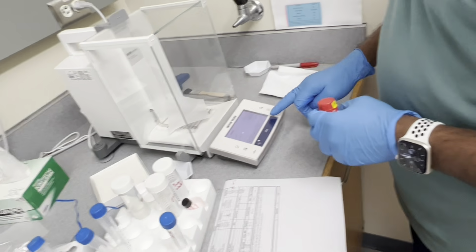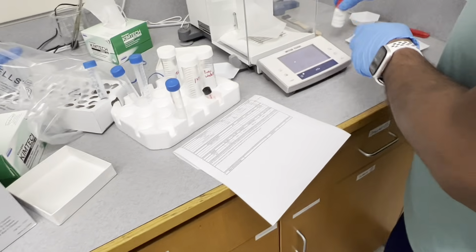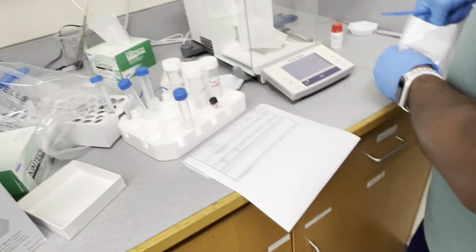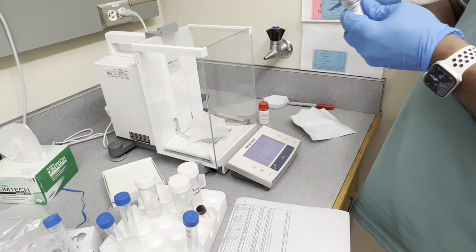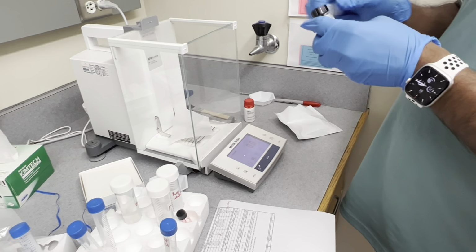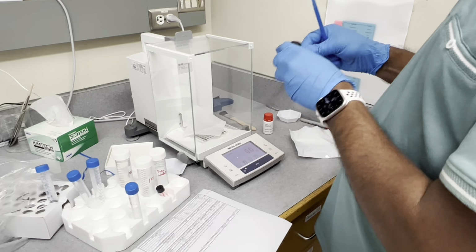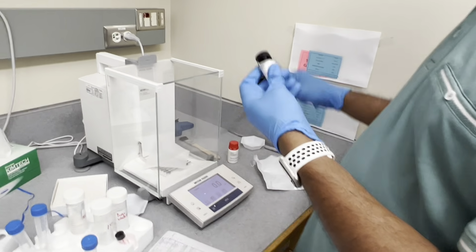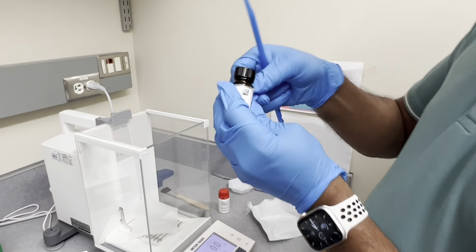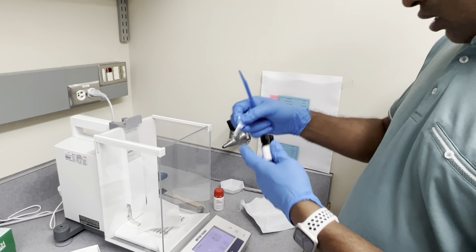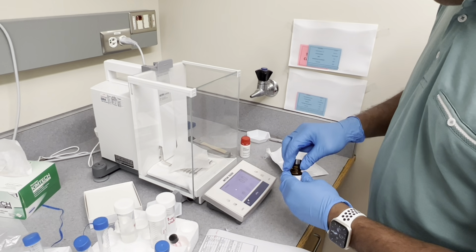So we need EDC as 86.68 milligram. It's better to measure the other one first because EDC shouldn't be kept open for a long time. So measure this one first. What I'm measuring is sulfo-NHS, and that should be 99 milligram.